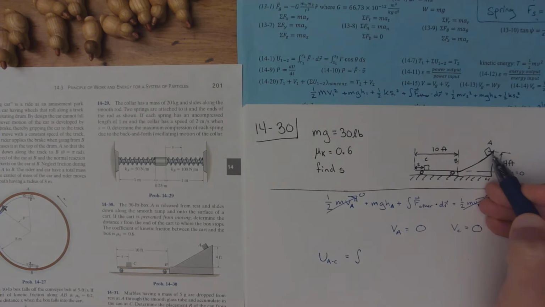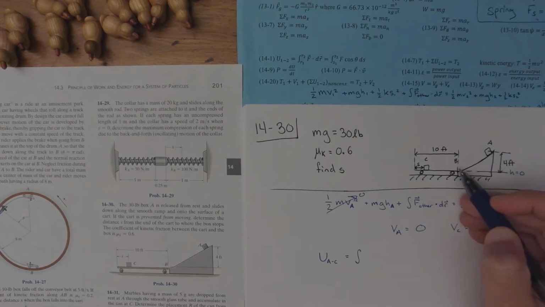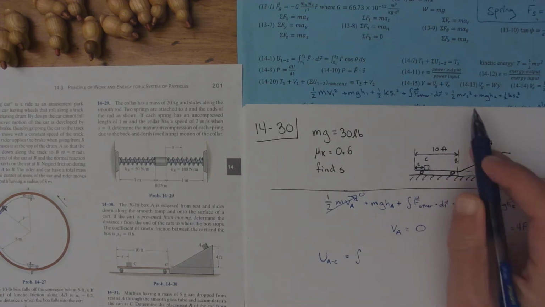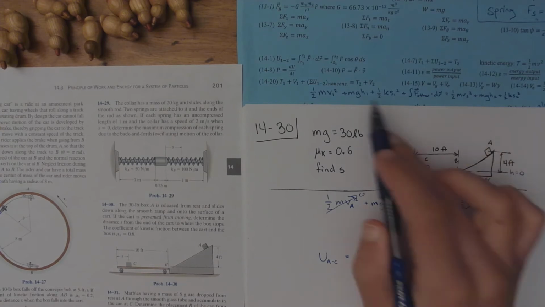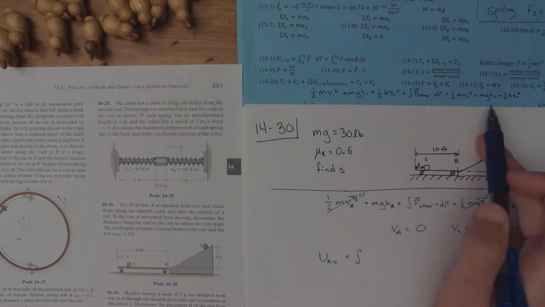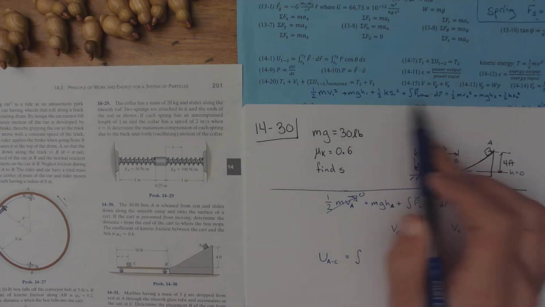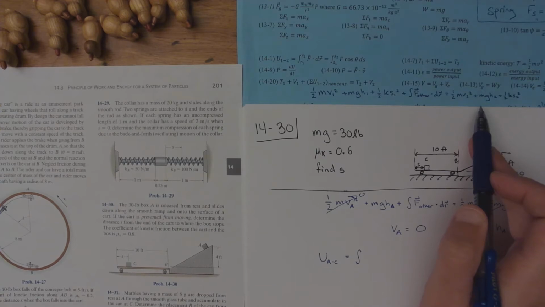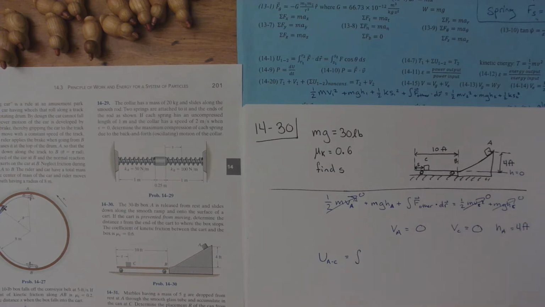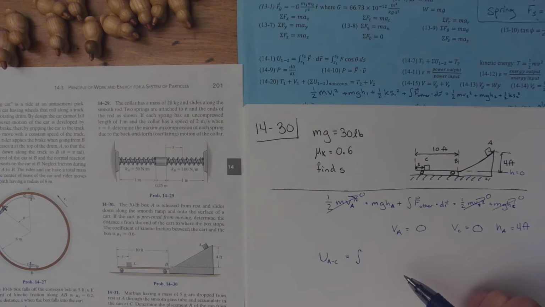If you wanted to, you could find the work as you go from A to B, and then as you go from B to C. You could use this relationship twice, with the initial being at point A and the final being at point B the first time, then making the initial point B and the final point C the second time. Or you could just, as we're doing now, go from point A to point C all at once. What you do have to be careful of, though, is that some of the forces that you have may not be acting on the box the whole time.